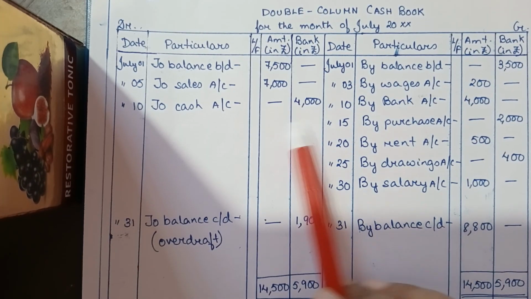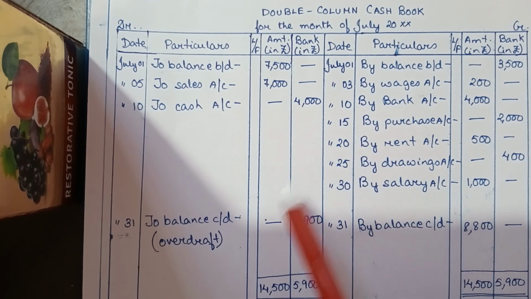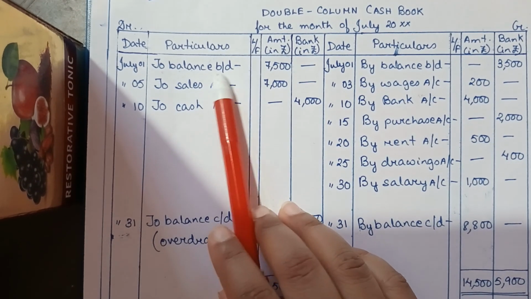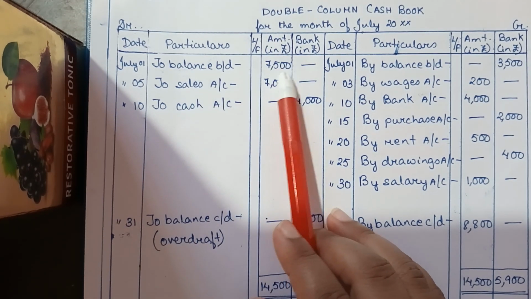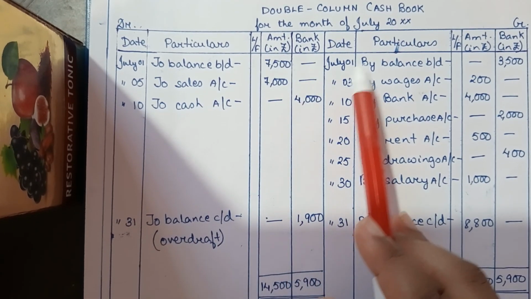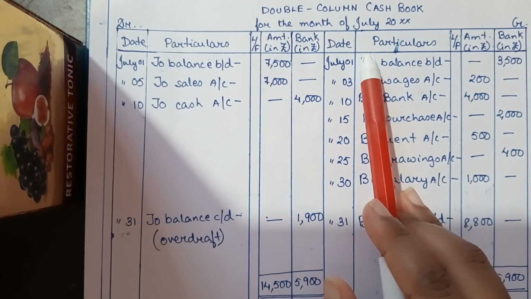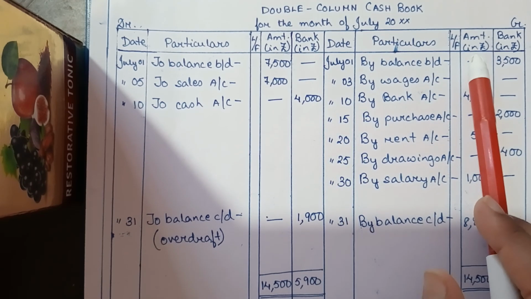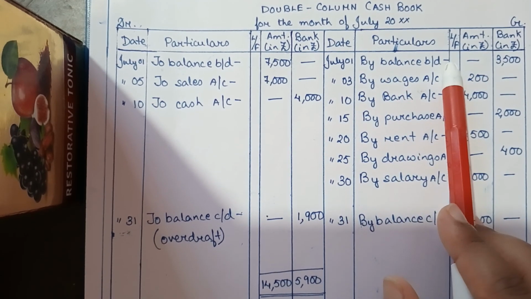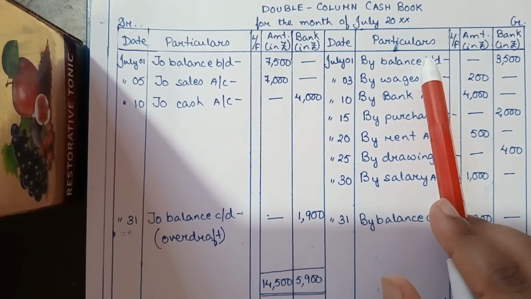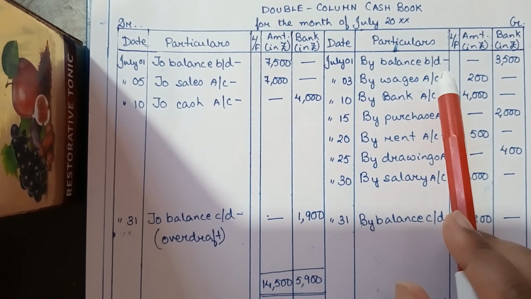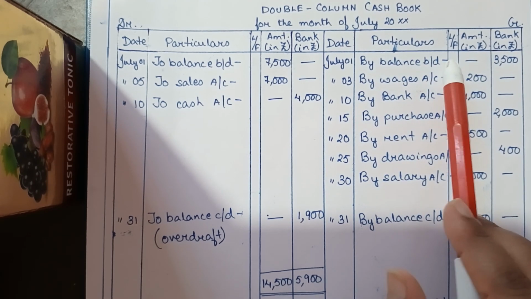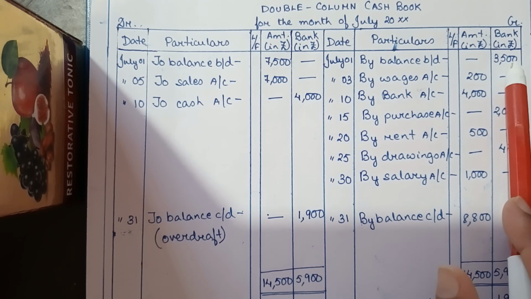Then you see this is the cash book. Double column cash book, taking the information. The opening balance of cash in hand is given. You have to put the amount in the cash column. Then there is bank overdraft, meaning there are more withdrawals from the bank than its deposits. It is not an asset, it becomes a liability for the business. So the opening balance of liability should be written on the credit side. So by balance b/d, in the bank column you have to put the amount.